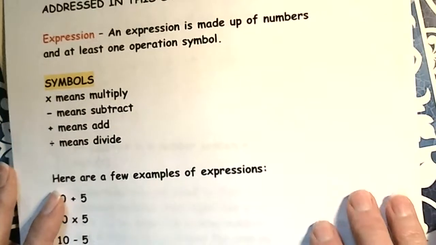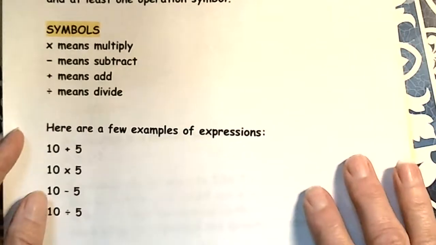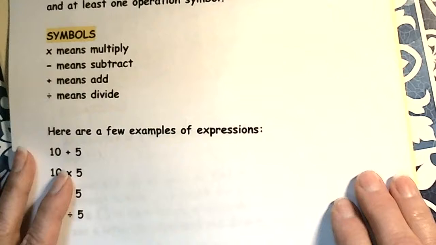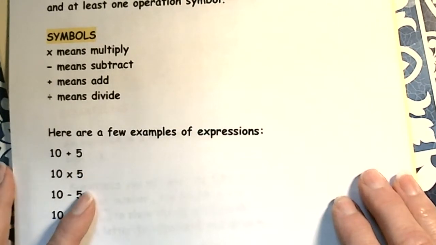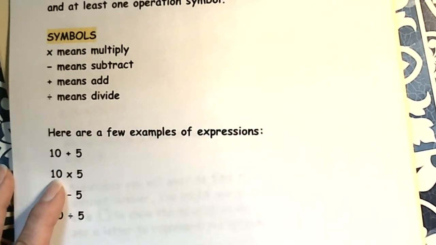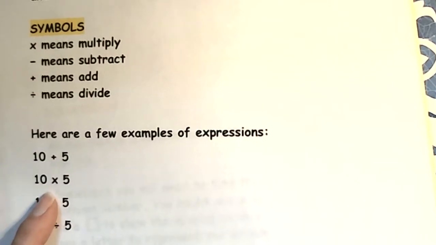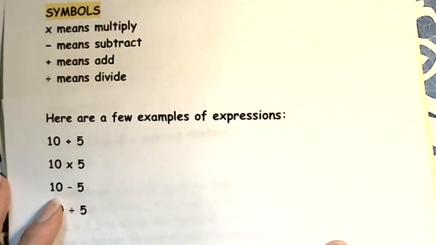Now I'm going to look at some expressions with you and go over what they are asking you to do. All of these expressions have the same numbers, a 10 and a 5. But this first one is asking you to add 5 to 10. The next one is asking you to multiply 10 by 5. So 5 groups of 10.